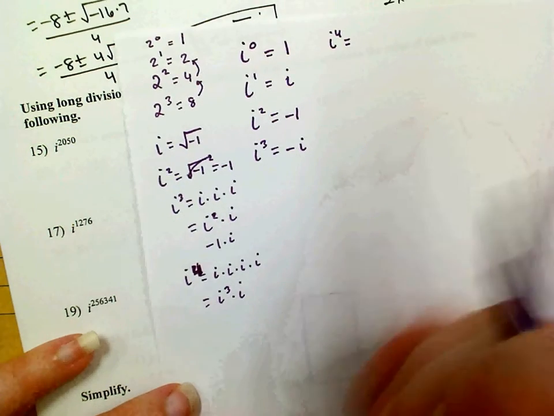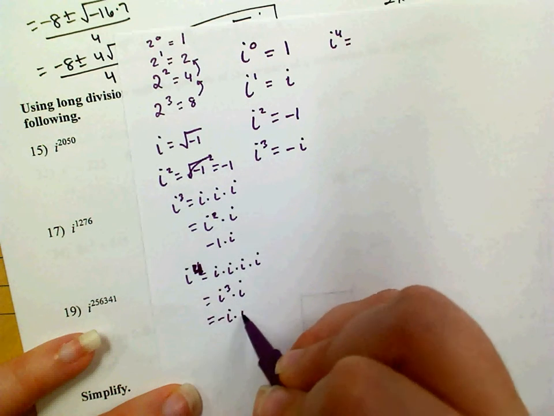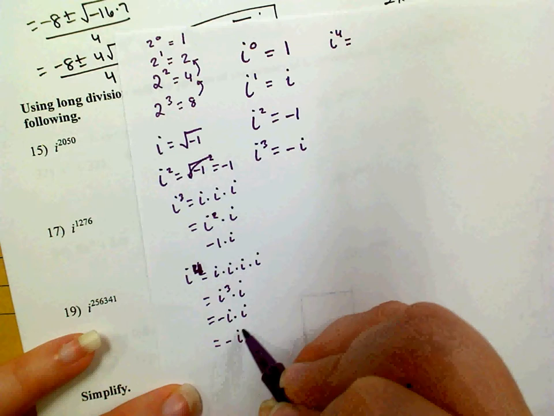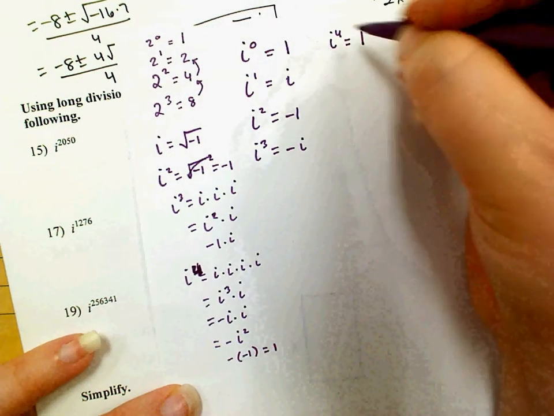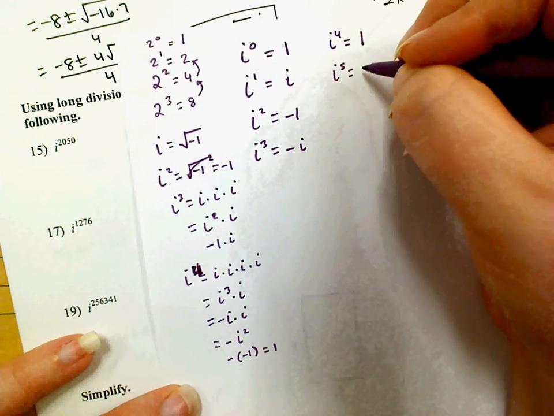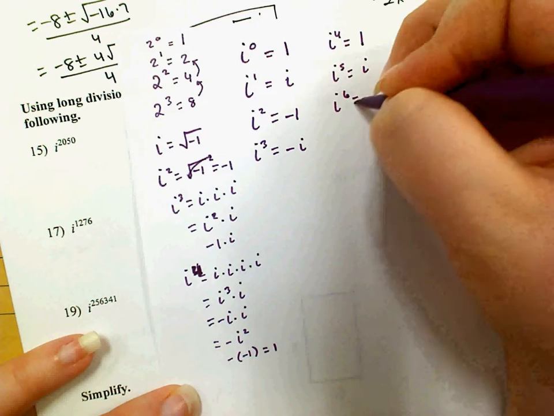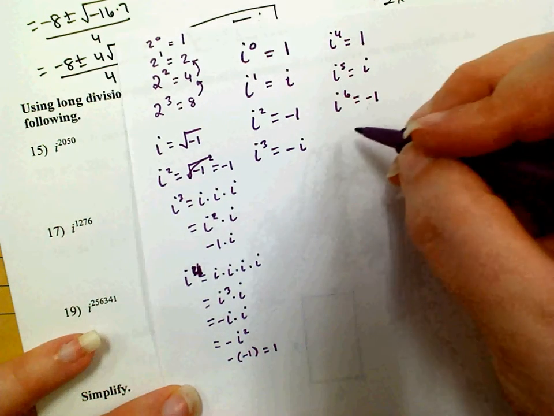But let's just go ahead and do this. i cubed is negative i times another i is a negative i squared, but i squared is negative 1, which means that's just a positive 1. It starts the pattern over. If you multiply another one by i, you get i. And if you multiply another i, you get i squared, which is negative 1. So it just keeps on going with the same pattern.